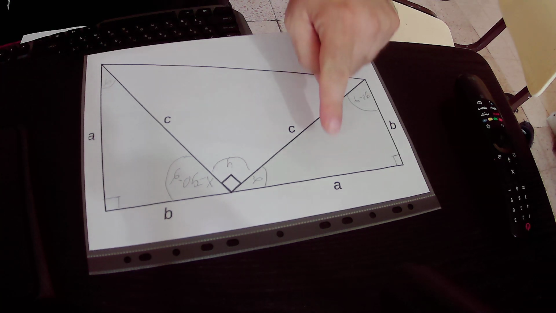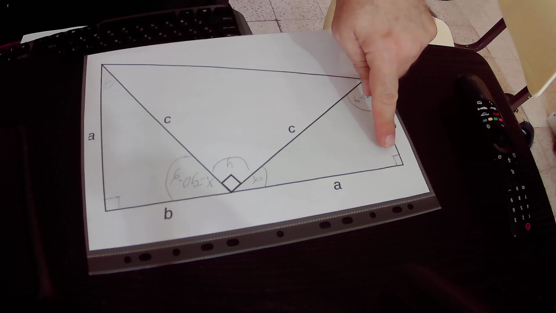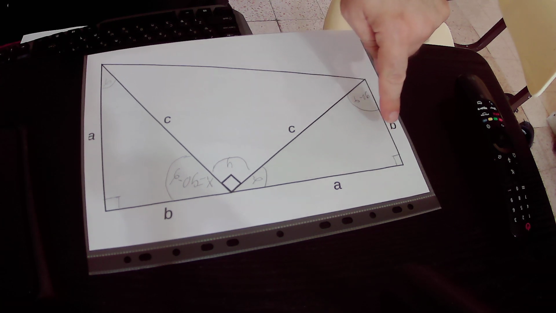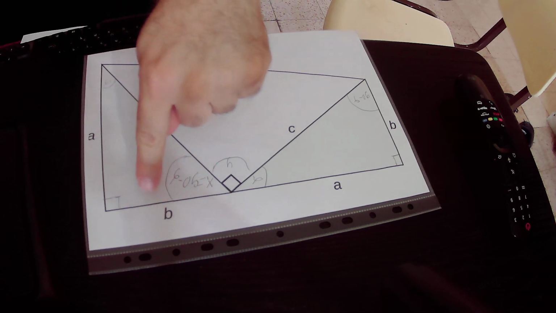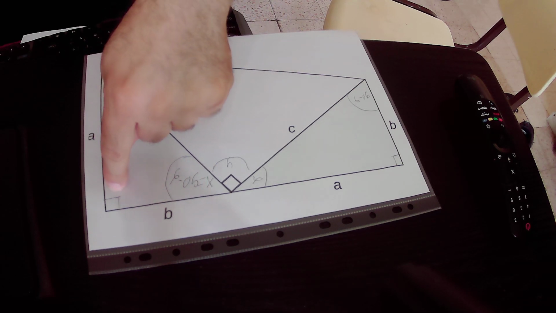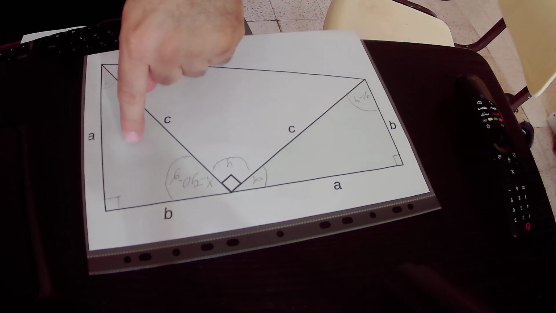Okay, A equals A, B equals B, and this angle between A and B is 90 degrees, and this angle between A and B is also 90 degrees. Therefore, this ABC triangle coincides with this ABC triangle.